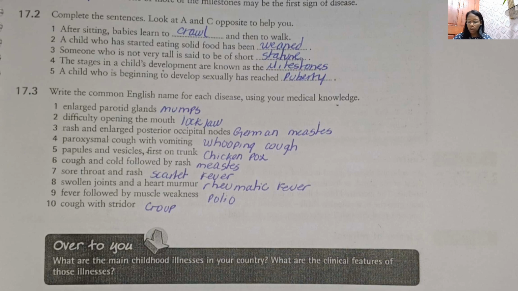6. Cold and cough followed by rash is measles. 7. Sore throat and rash is scarlet fever. 8. Swollen joints and a heart murmur is rheumatic fever. 9. Fever followed by muscle weakness is polio. 10. Cough with stridor is croup.